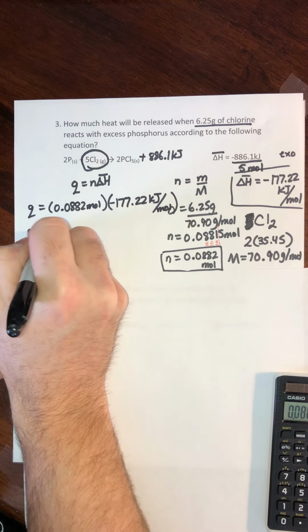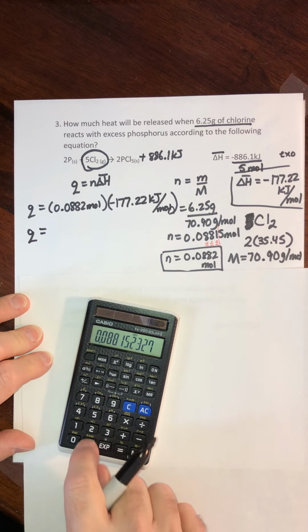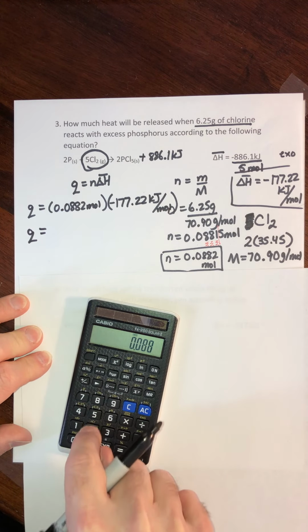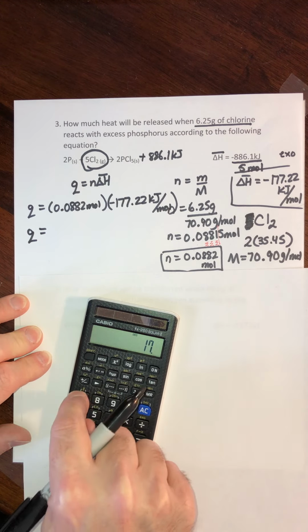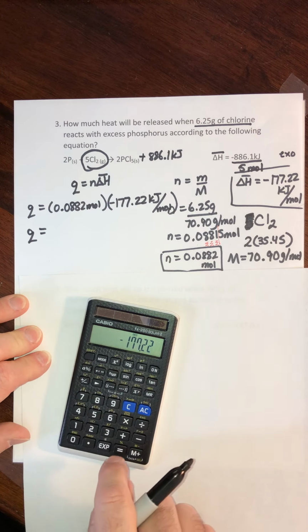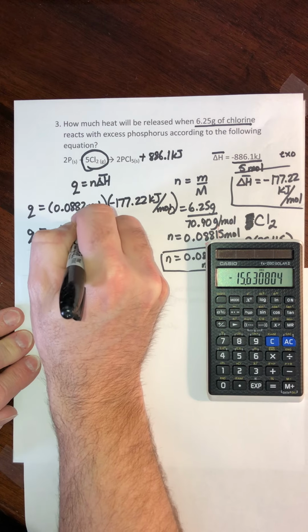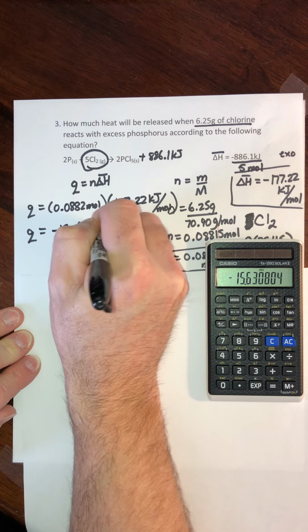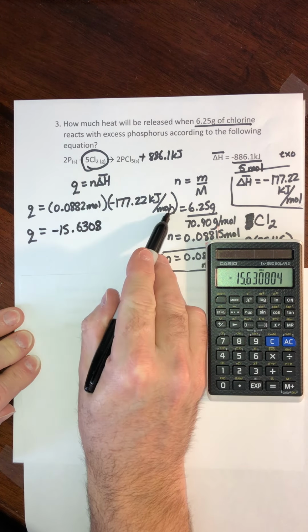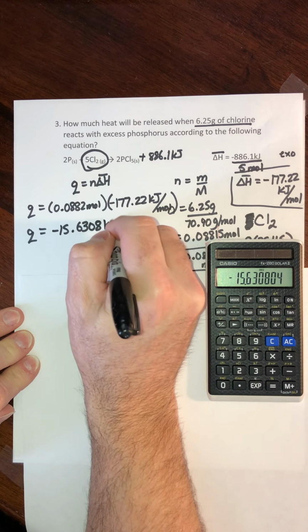So my Q is going to be 0.0882 times negative 177.22, which gives me a minus 15.6308. Moles and per mole cancels, leaves me with the kilojoules.